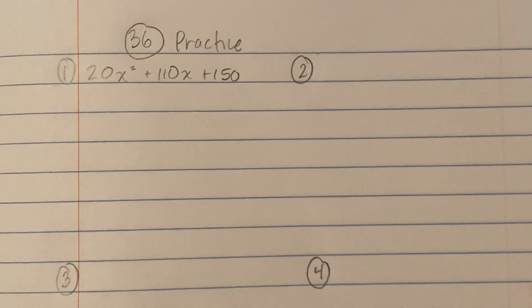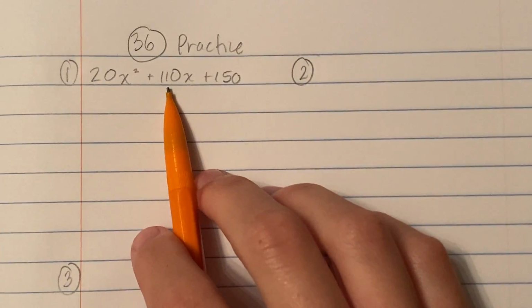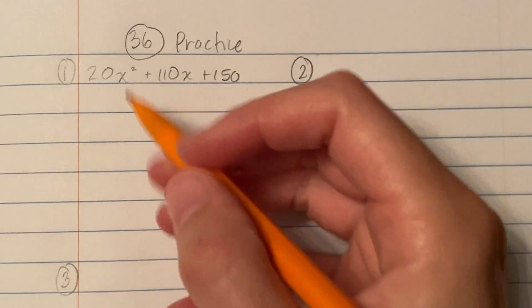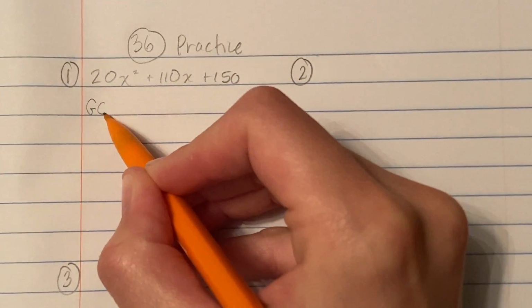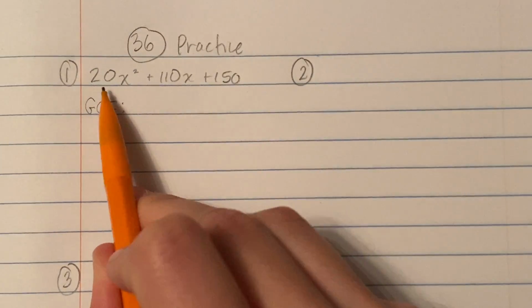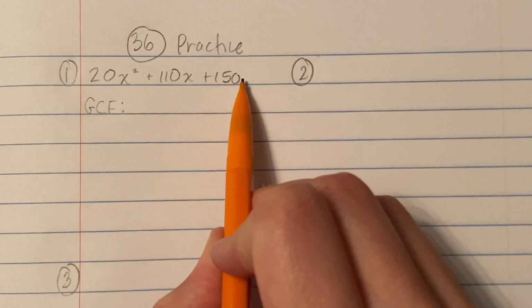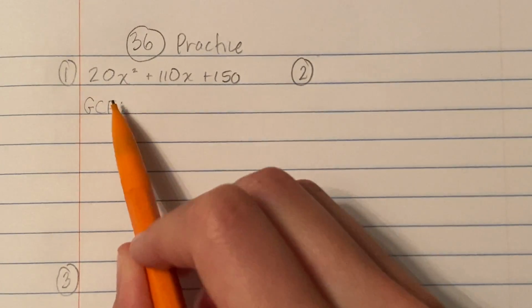In this problem, we're asked to factor completely 20x squared plus 110x plus 150. So right away, this seems like a pretty big number. I think there's going to be a greatest common factor that I can pull out. And I notice that each of these numbers ends in 0. So right away, I'm thinking, okay, I'm going to for sure be able to pull out a 10, right?